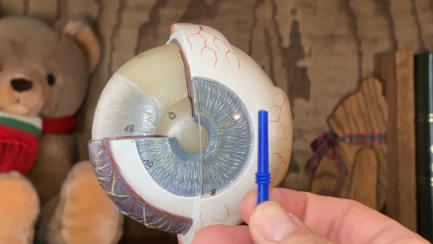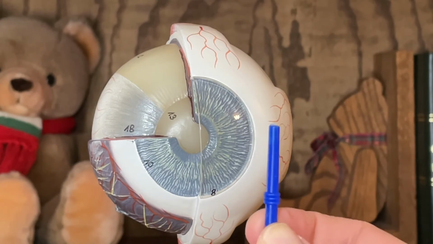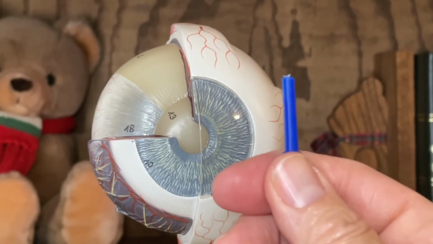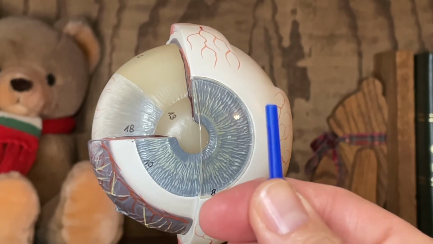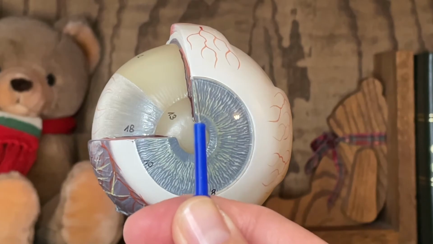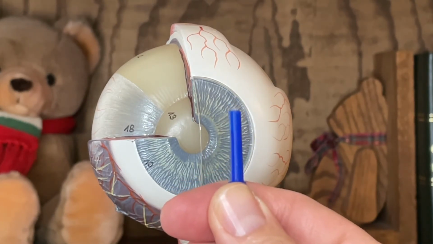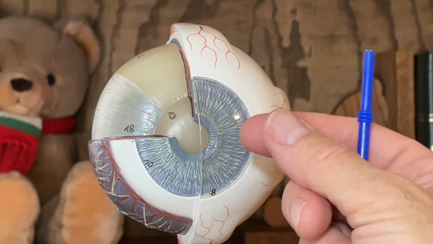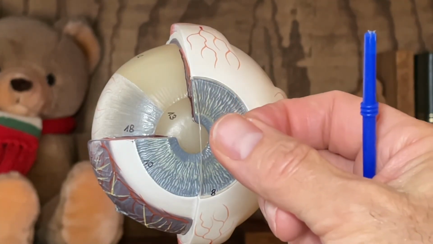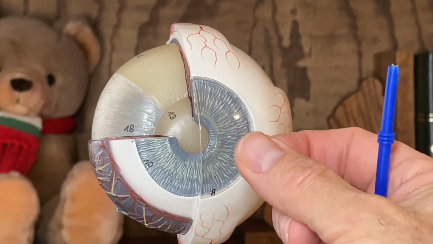If you had something right here, just off the center of your eye, you would be able to see this object, but you wouldn't be able to see it clearly. It has to be directly in your visual axis, your direct line of sight. So even just a half inch off center or a quarter inch off center, you're completely aware of it, but you have no ability to see any detail of it.